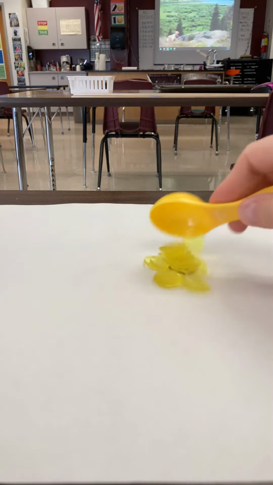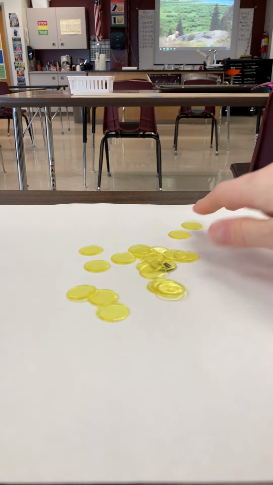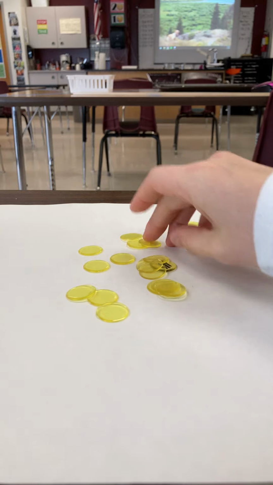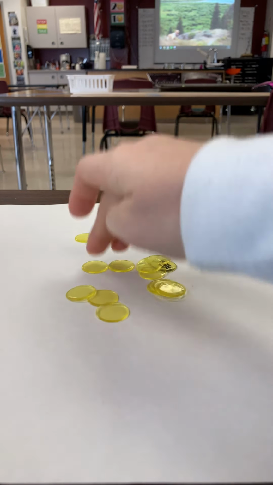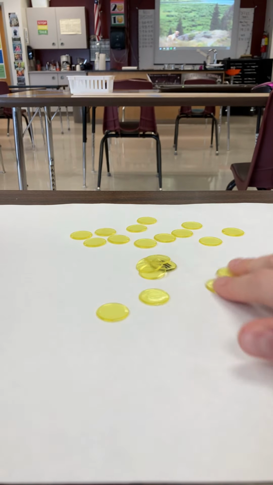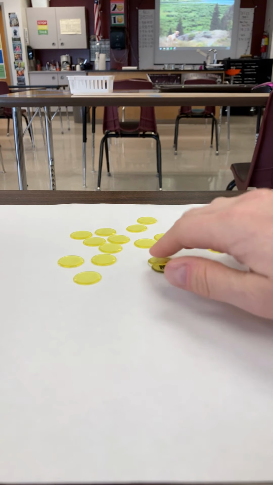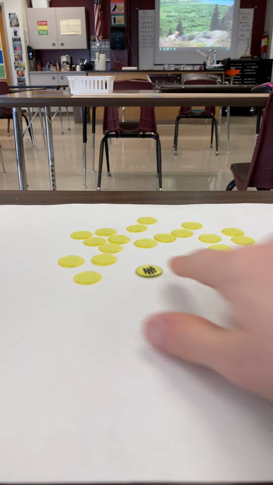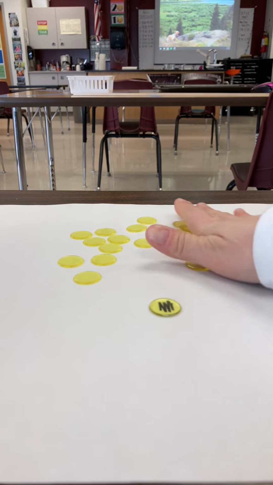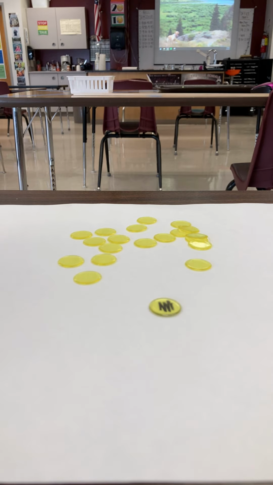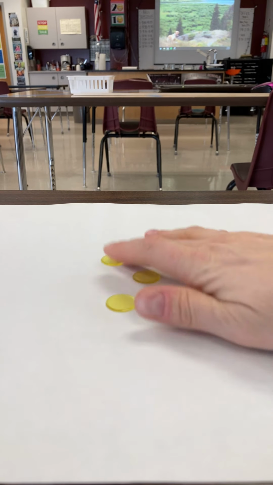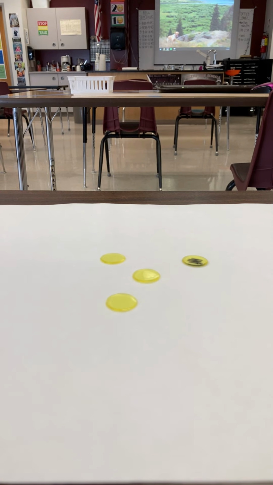Trial 8. 2, 4, 6, 8, 10, 12, 14, 16, 18, 20 on the money, and 1 of which had a mark on it. So 20 and 1 for trial 8. Two more trials left. Trial 9, I caught 4, 1 of which had a mark. So trial 9 is 4 with 1 marked.